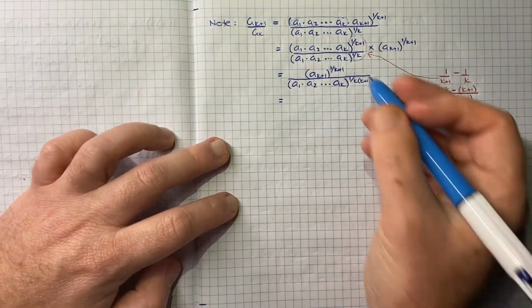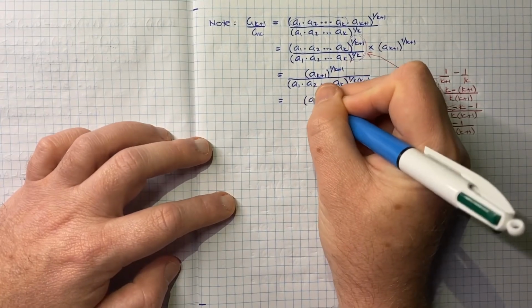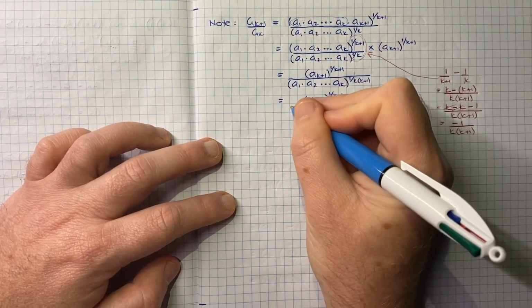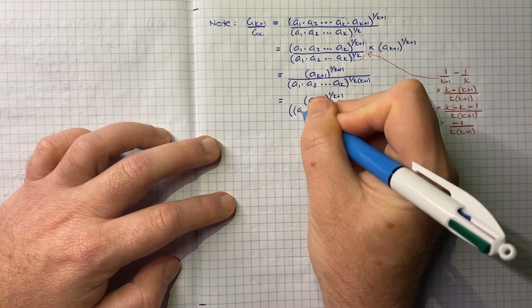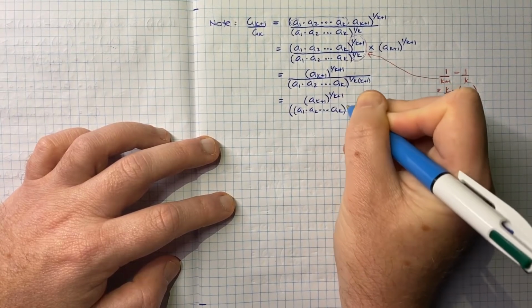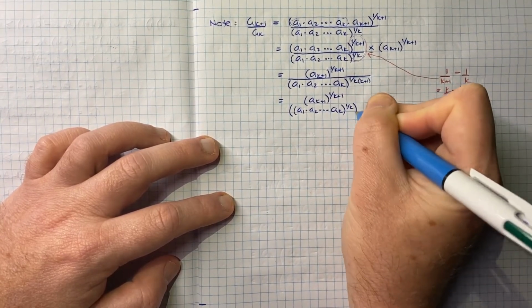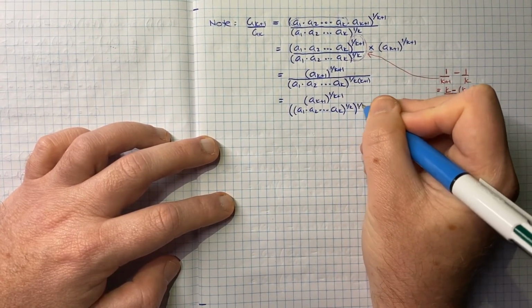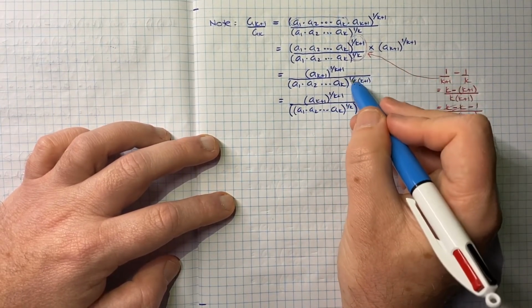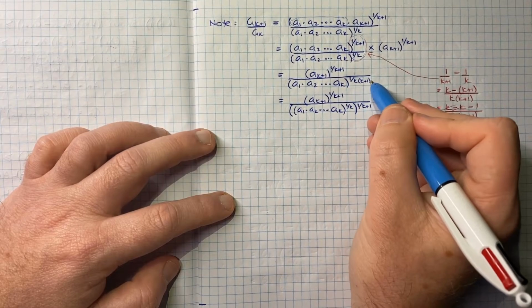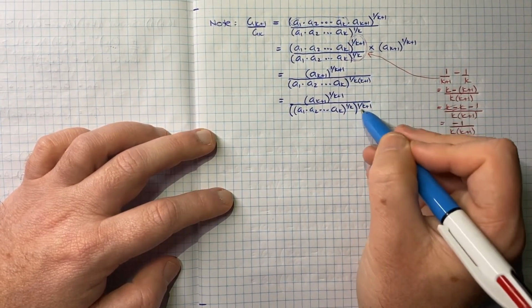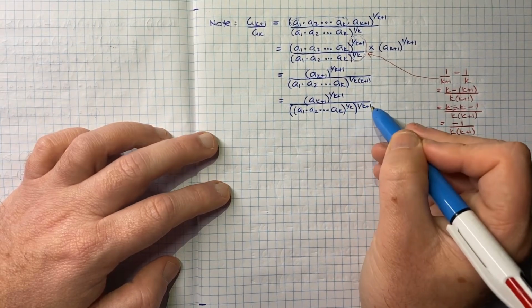And we kind of have that because we can write this as a(k+1) to the 1 on k, divided by a1 times a2 and so on times ak to the power of 1 on k, all to the power of 1 on k+1. So all I've done there is break out this 1 on k+1 into 1 on k times 1 on k+1, so one thing to the exponent of the other.